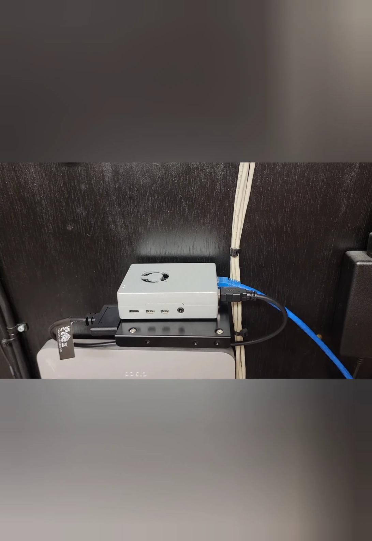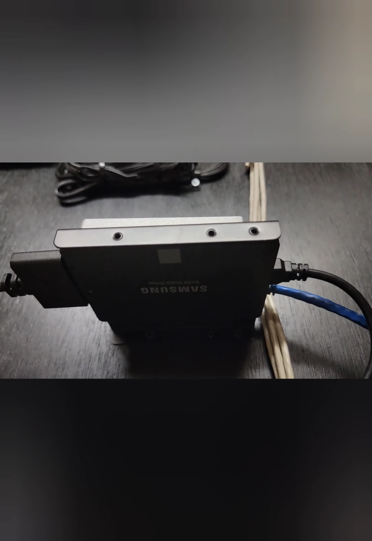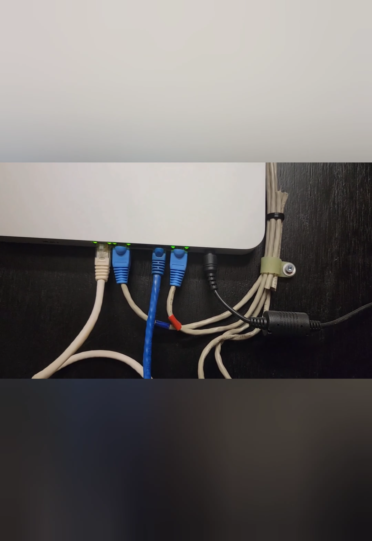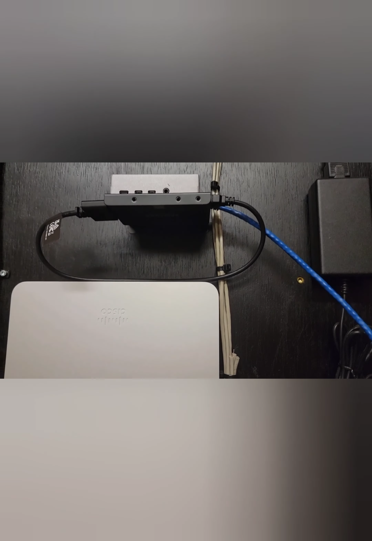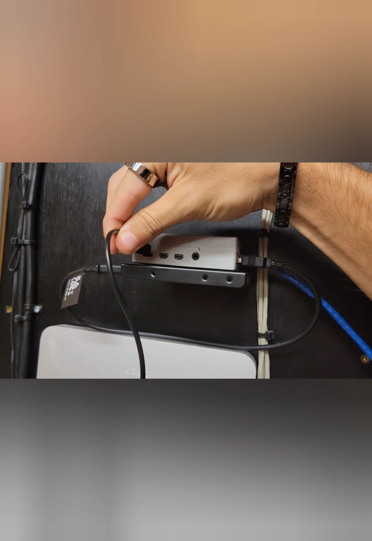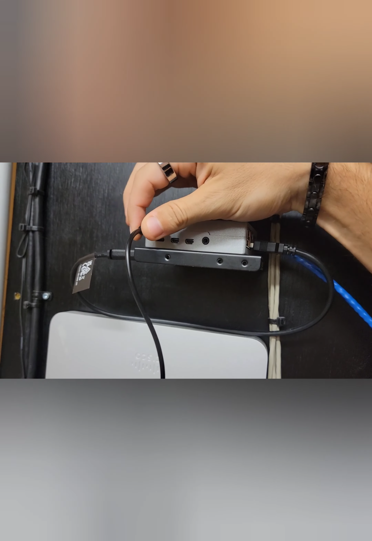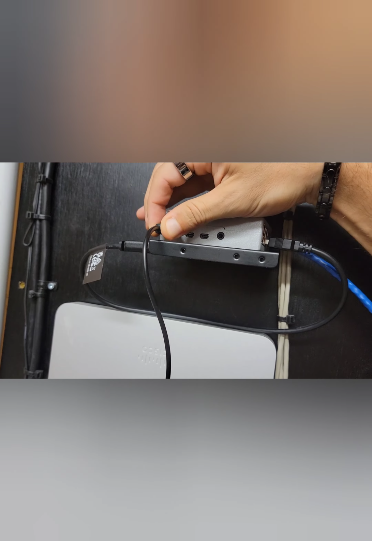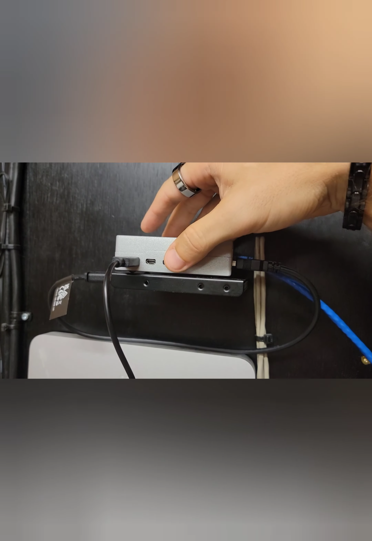Raspberry Pi mounted to the bracket with the solid state drive underneath. We got it all connected to the router down here. And now, give it a little power. And we'll turn it on now.